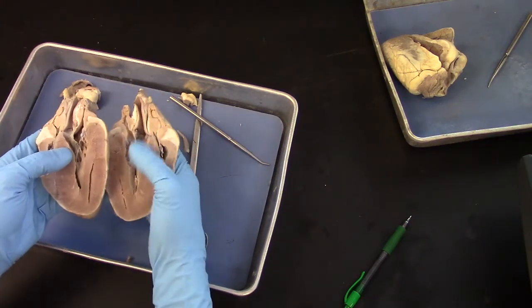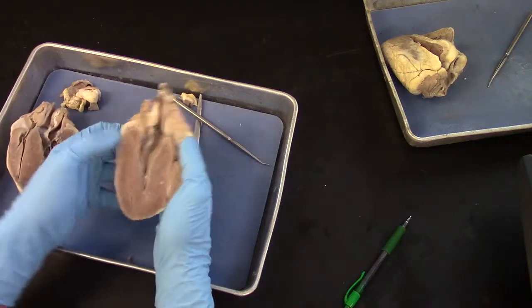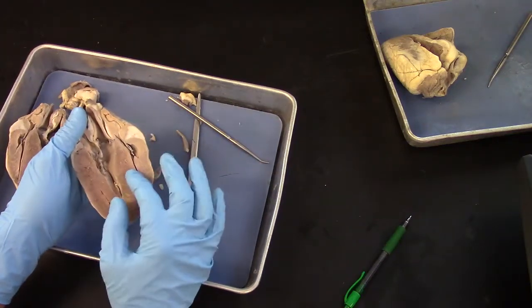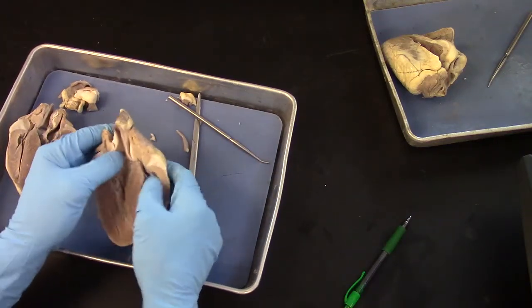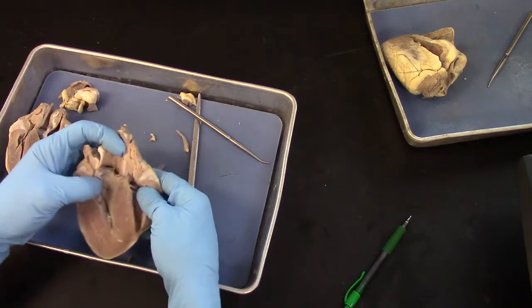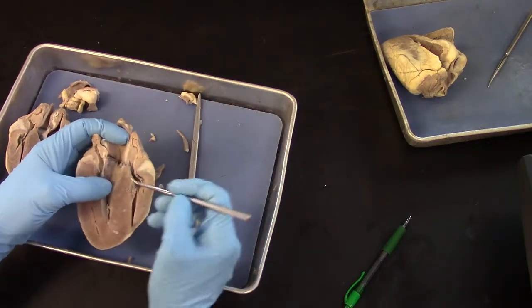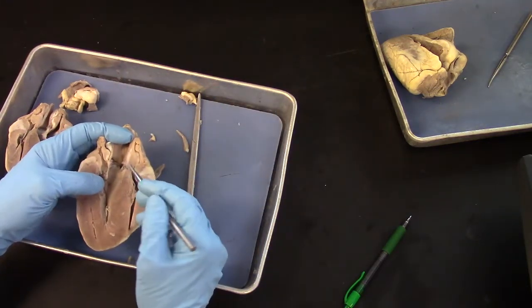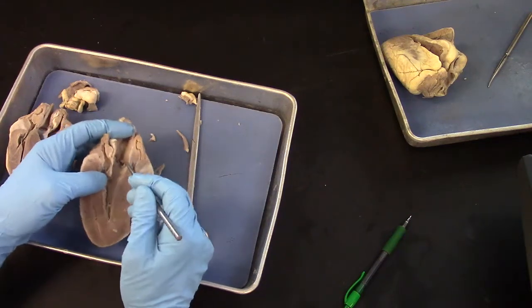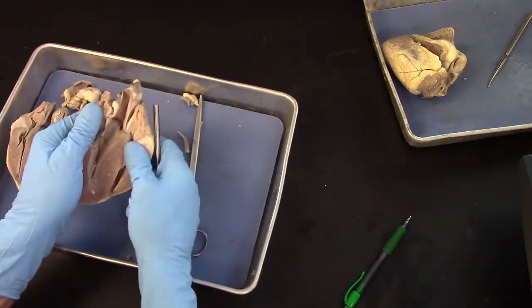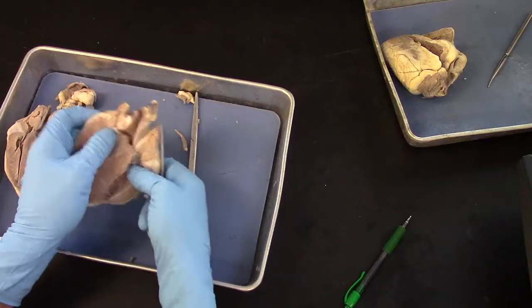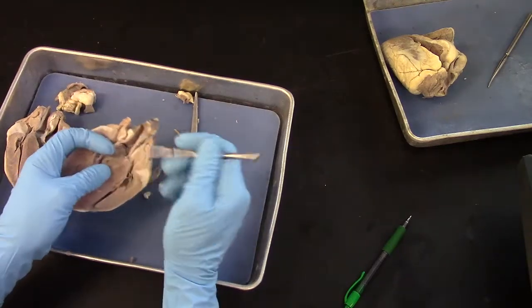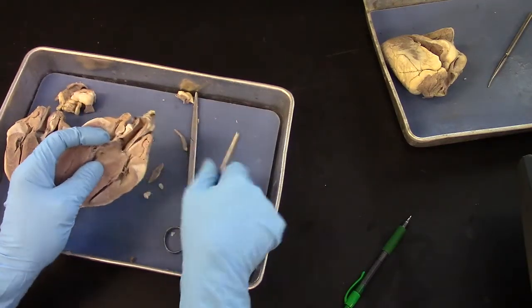So if I take this half, here's the left ventricle again, thick wall, and this valve between the left ventricle and the aorta is the aortic semilunar valve, right here.